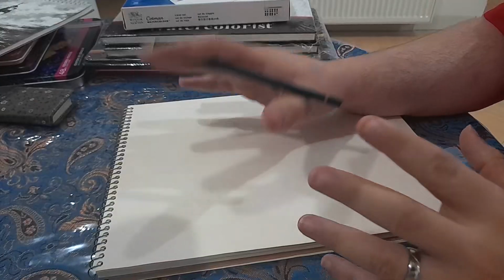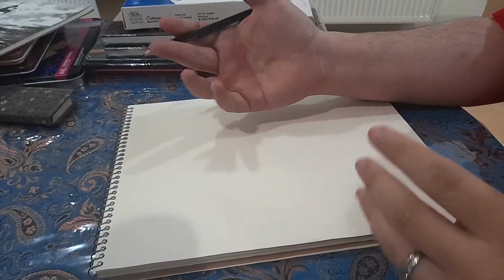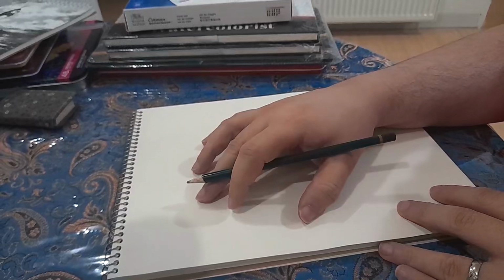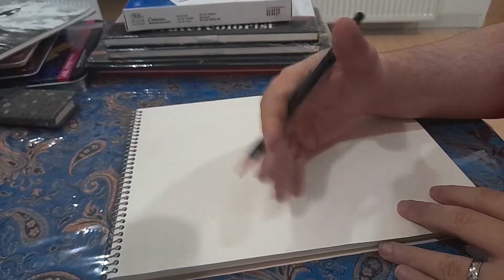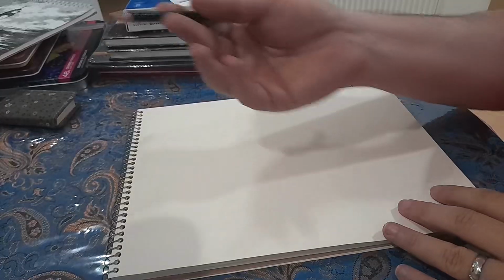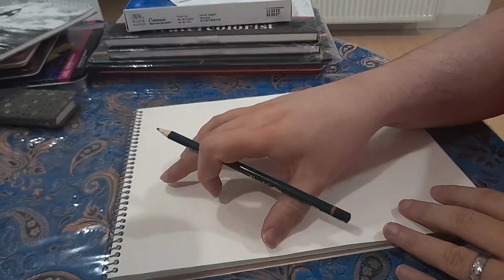So, how to practice line work? The first practice that you should start doing, and you should do it multiple times a week, is drawing a simple line from left to right on your page and paper.